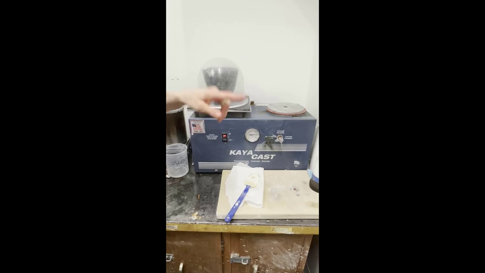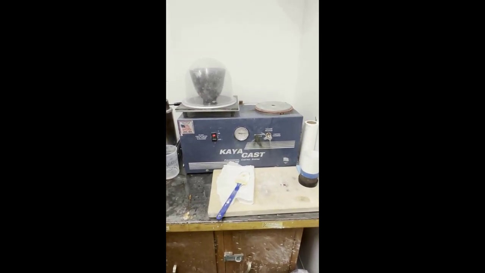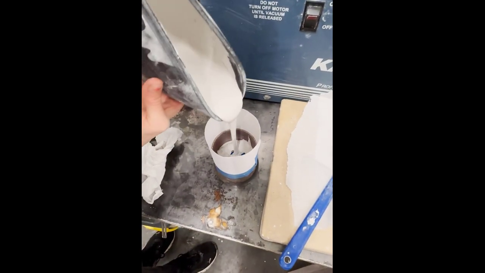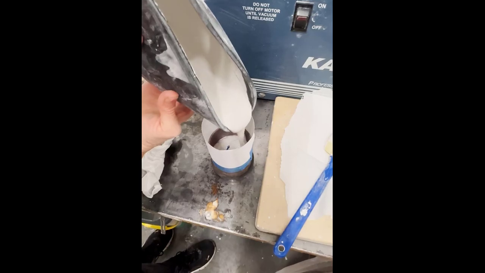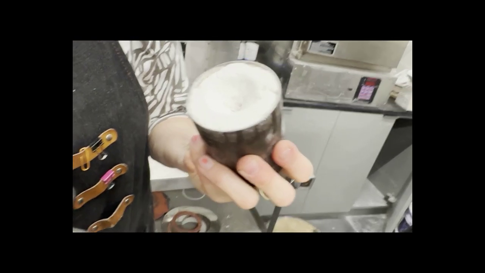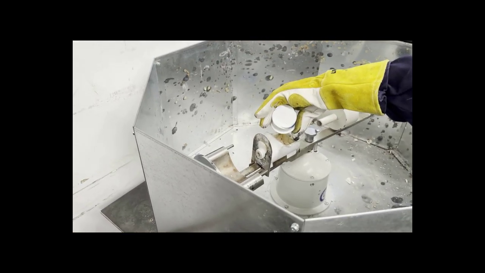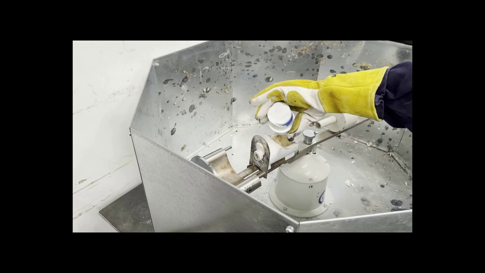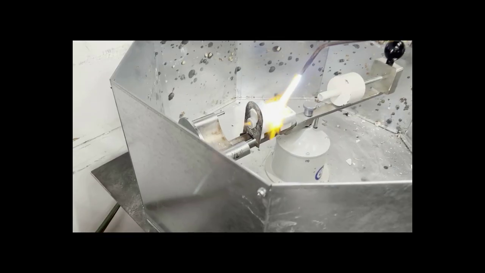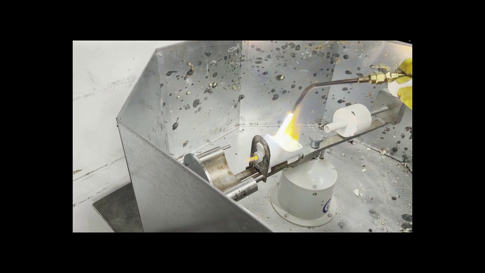This is using the vacuum sealer to bring the investment to a boil, pour it into a flask. The resin print is inside it. This one's been used and abused, and then that'll be that funnel. Here we're pouring in silver pieces to melt, and using a torch to melt them.